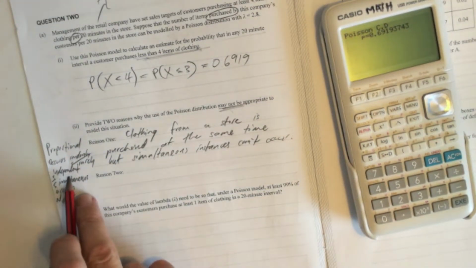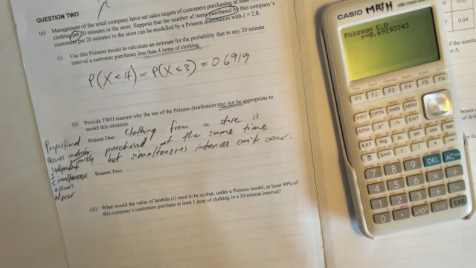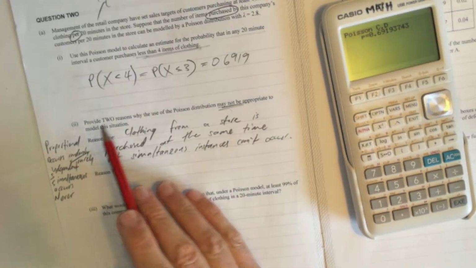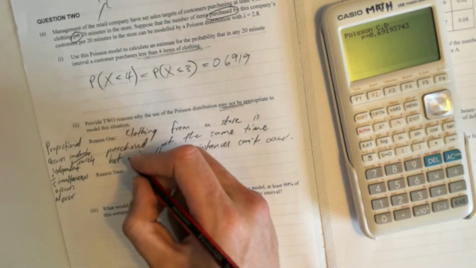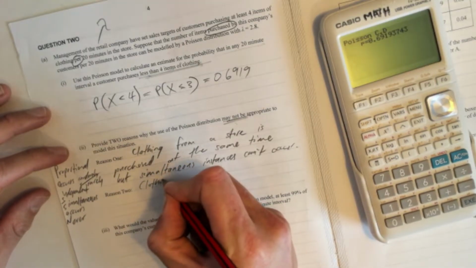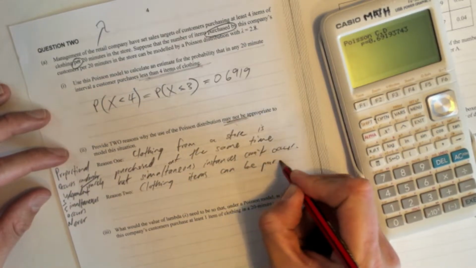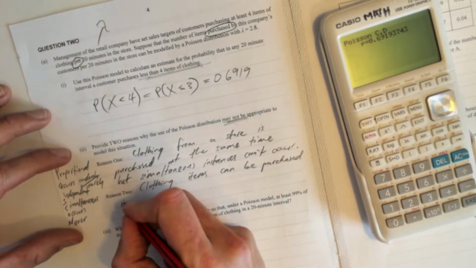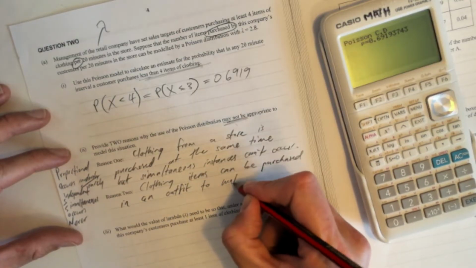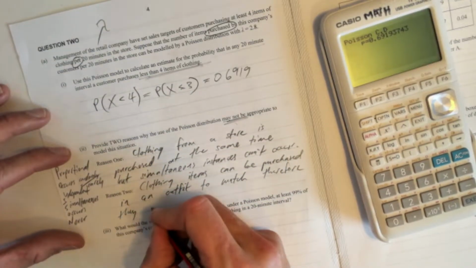Reason 2 is independence. You might buy matching clothes. Occurring rarely is a pretty good one to go with, and proportional. I'm going to go with independence, even though we've talked about it way too much already. Clothing items can be purchased as sets in an outfit to match. Therefore, they would not be independent.